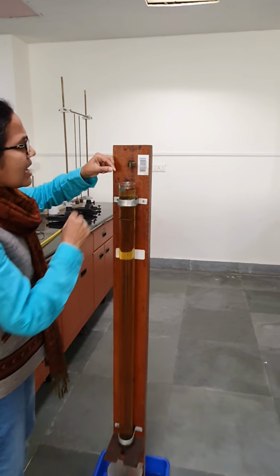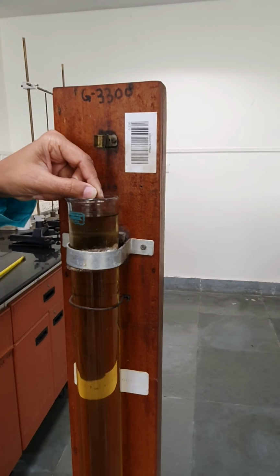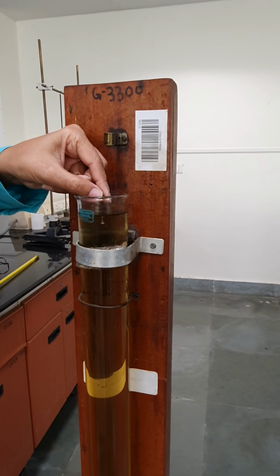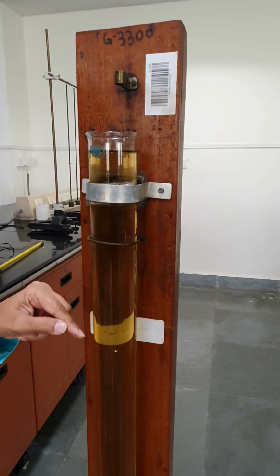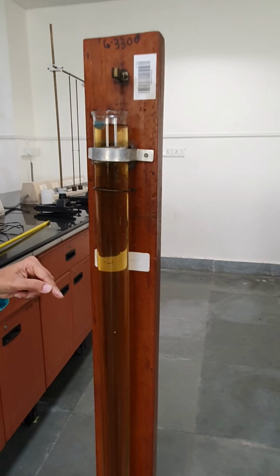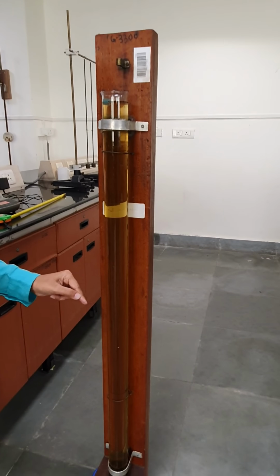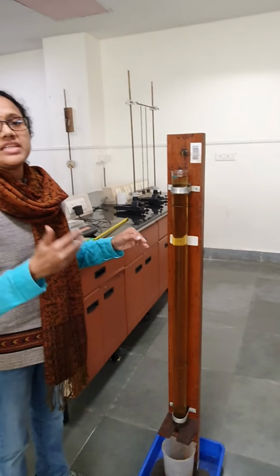Let us now analyze the motion of the spherical ball a little more closely. As I drop the ball very close to the top surface, it accelerates due to gravity, and as its velocity increases, since the viscous force is proportional to the velocity, the viscous force also increases.